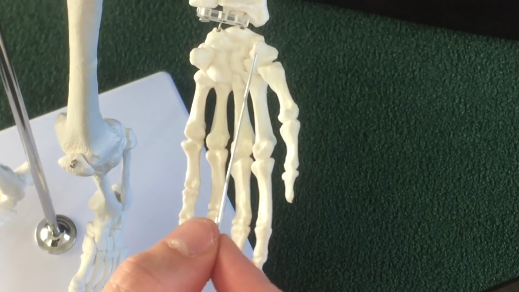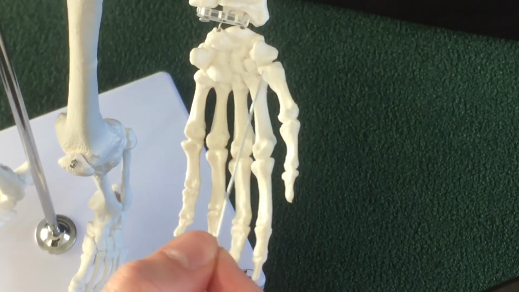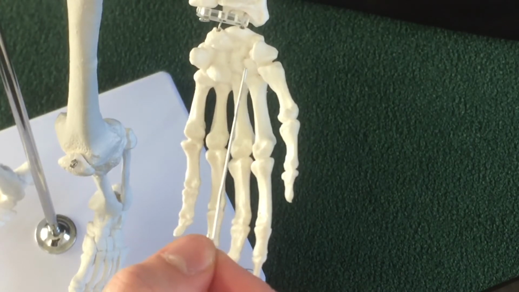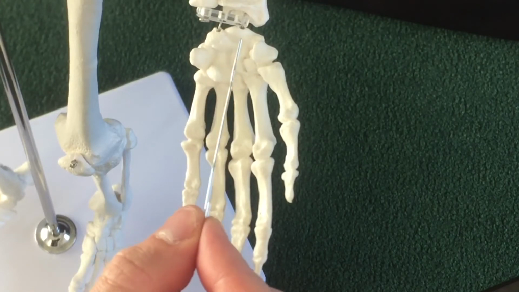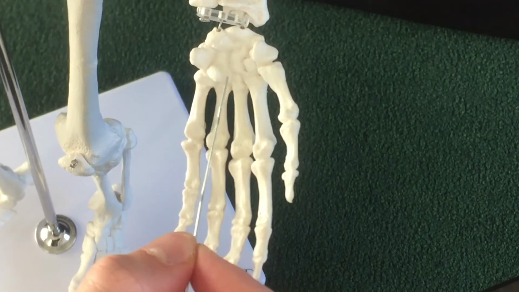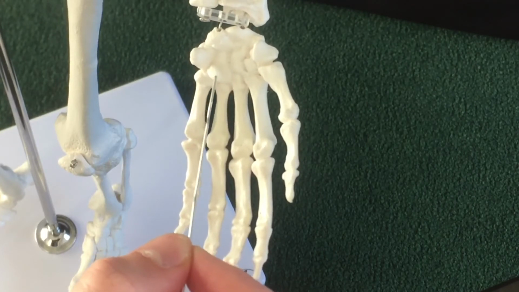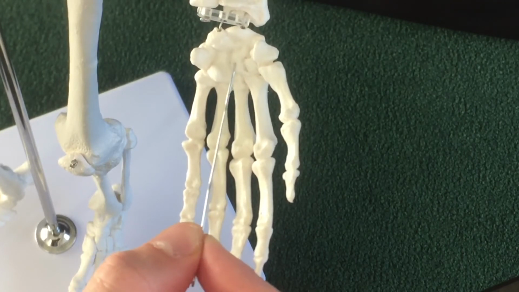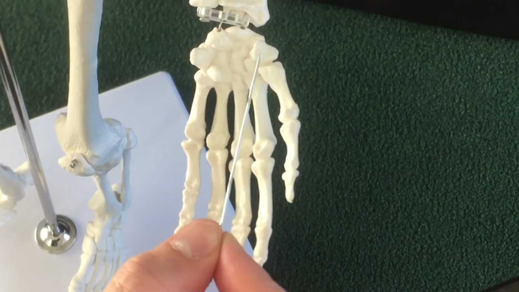So remember there's an M in trapezium if you get these confused. Trapezium goes to the thumb, and trapezoid doesn't have an M, so it doesn't go to the thumb. Scaphoid bone, lunate bone, triquetral bone, pisiform bone, hamate bone, the hamulus of the hamate bone, capitate bone, trapezoid bone, and trapezium.